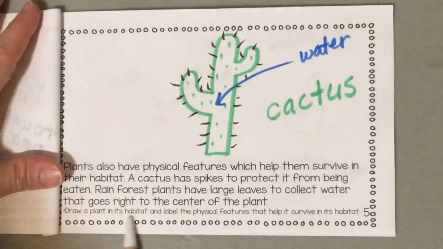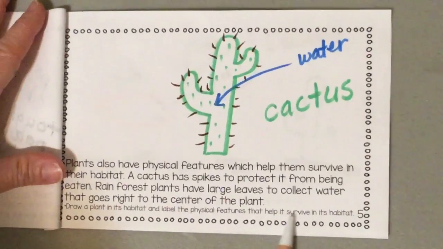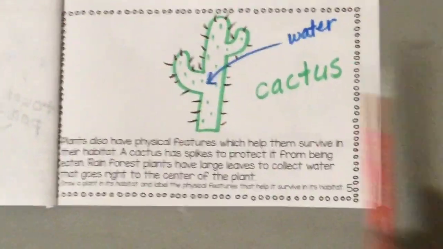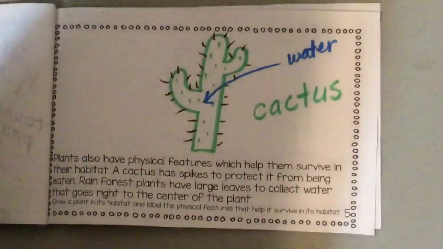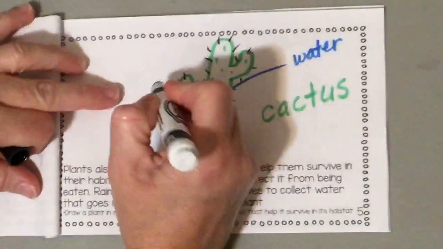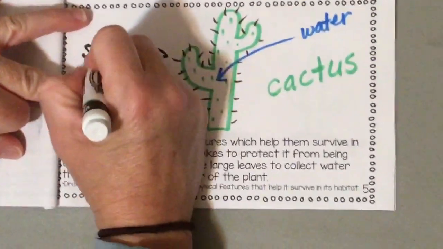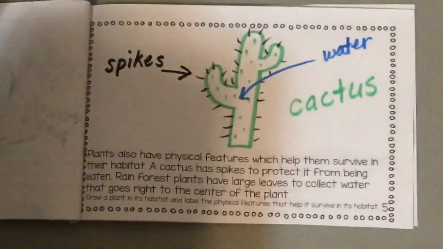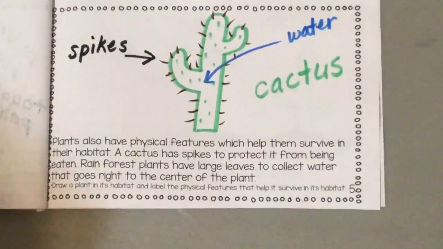It says, draw a plant in its habitat and label the physical features that help it survive in its habitat. So I put, it has water in the middle, and let's go ahead and label it spikes. It has spikes right there. And you can screenshot by pausing YouTube.